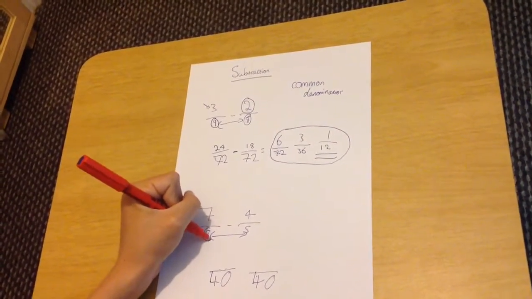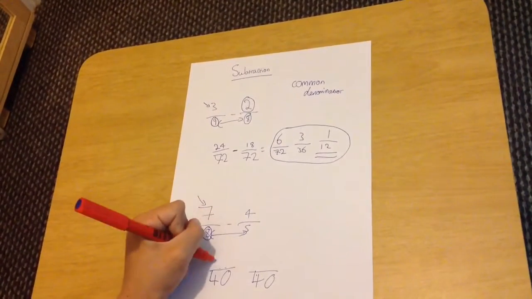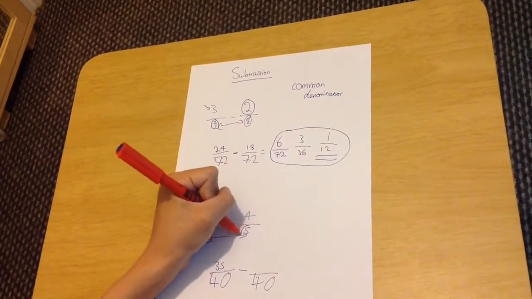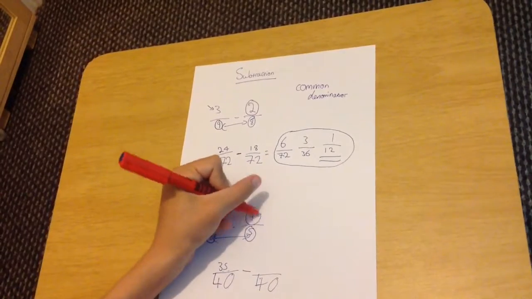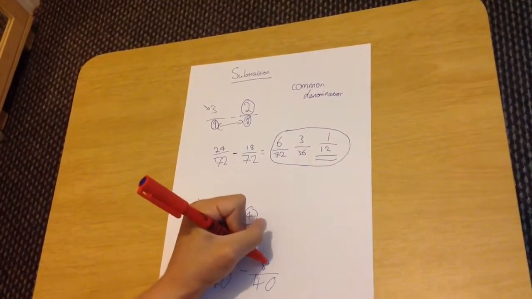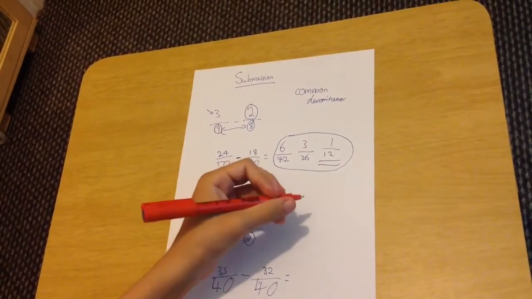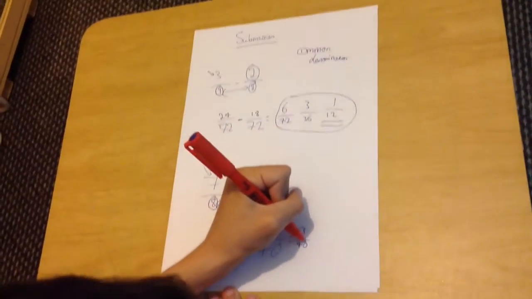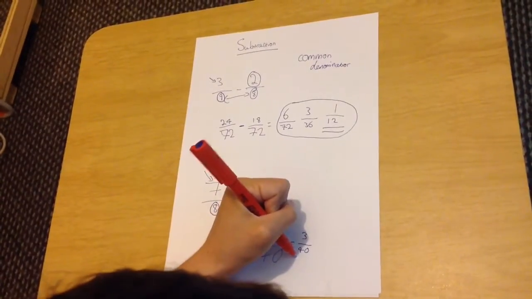Now, we know that what we did to this 8 to get 40 is times it by 5. We're going to times 7 by 5, which is 35. Just put my minus in there. And with the 5, to get 40 out of 5, you have to times it by 8. We're going to times the 4 by 8, and 4 times 8 is 32. 35 take away 32 40ths equals 3 40ths. And that won't simplify down any further, so that will be your answer.